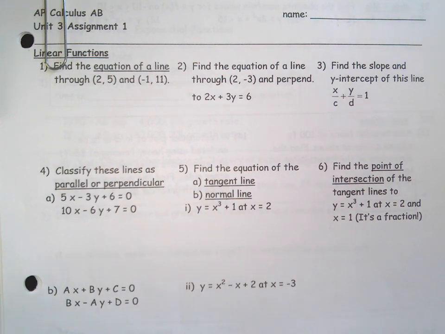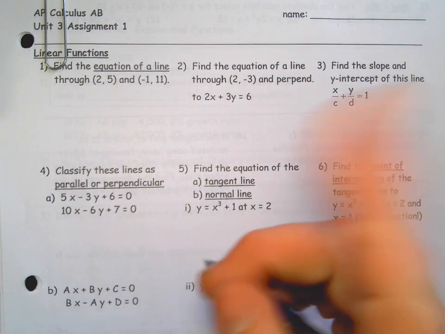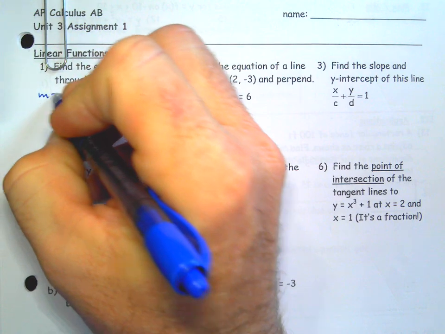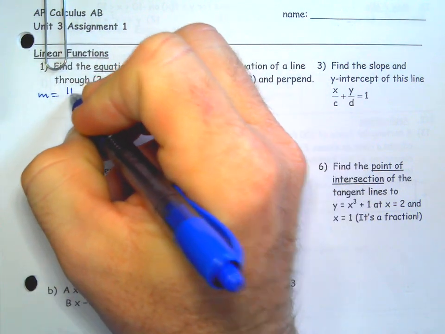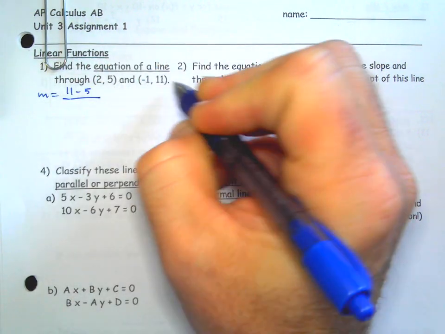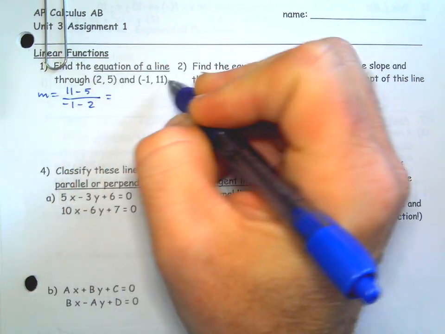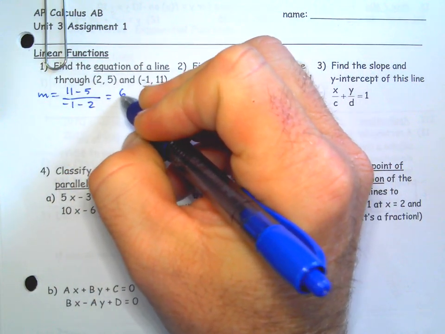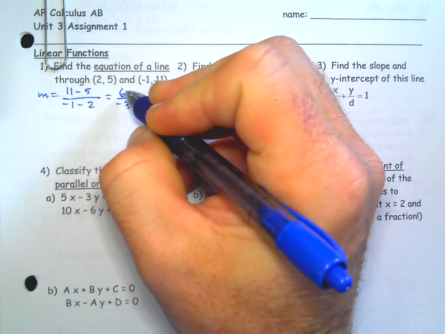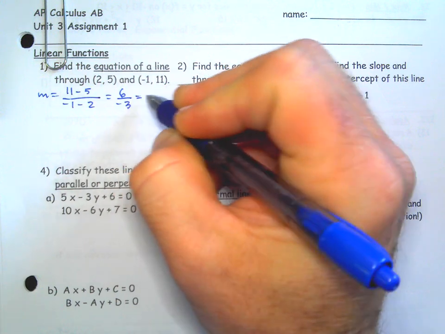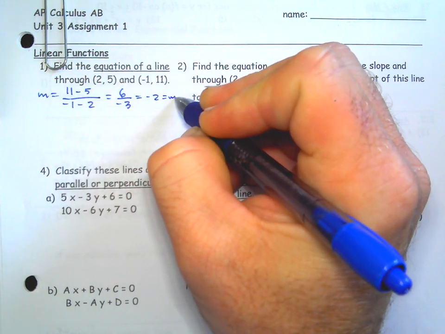Find the equation of a line through 2 points. Well, you need two things to write the equation of a line. You need a point, which we have 2 of, and the slope. So we need to find the slope by doing rise over run. Change in y: 11 minus 5, over negative 1 minus 2. You can start with either point, you just need to be consistent. If you go one way, you get positive 6 over negative 3. If you go the other way, you get negative 6 over positive 3. In the end, it's still negative 2 for both of them.